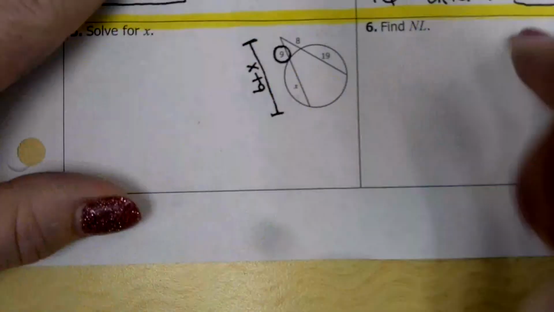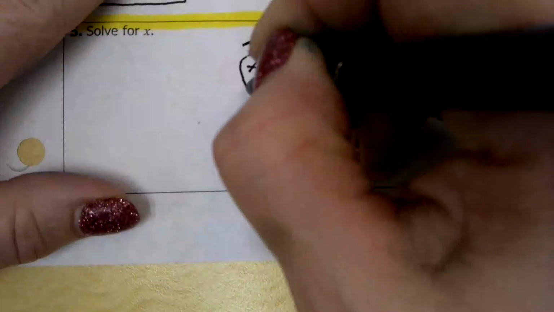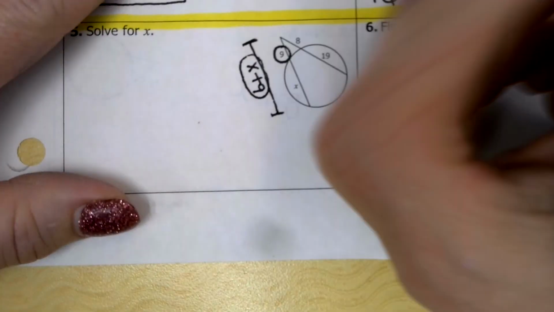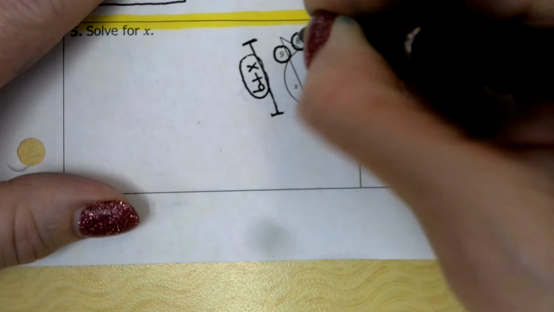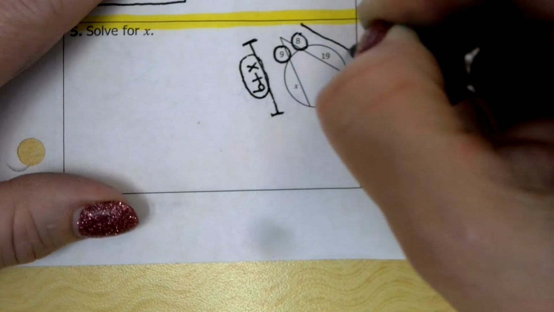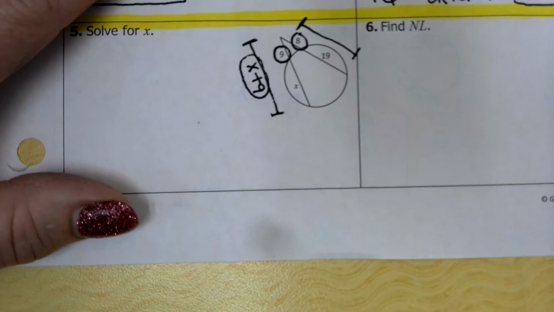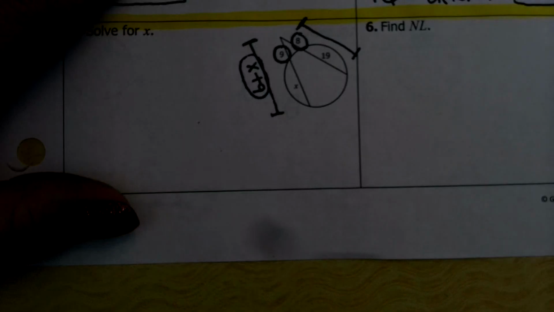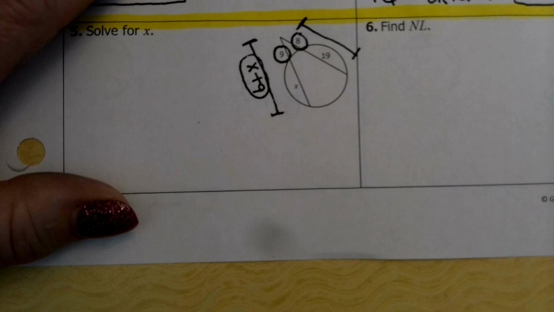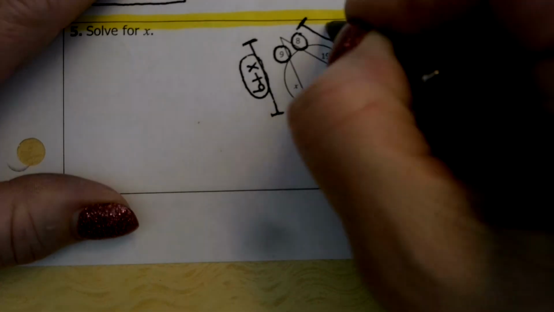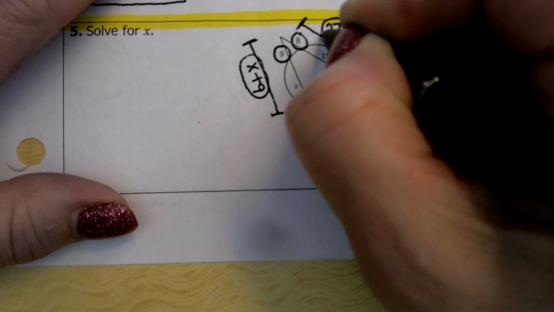Okay. And we're going to circle that because we're going to use that piece as well. And then we're going to use the 8. And then I'm going to use the piece that goes out here. But I don't have to put 8 plus 19. Go ahead and add those together. 8 plus 19 is 27. So we're going to have a 27 out here. Go ahead and circle that.